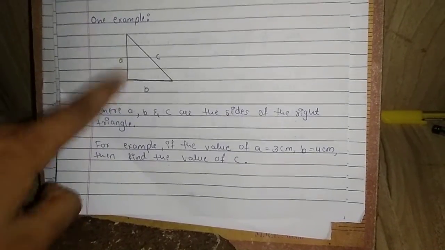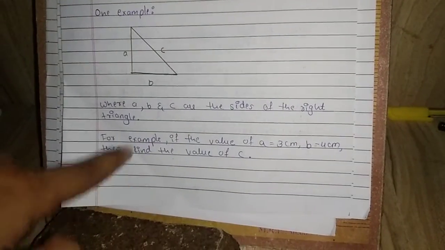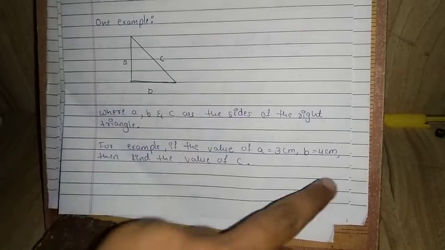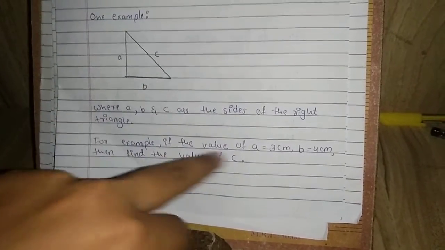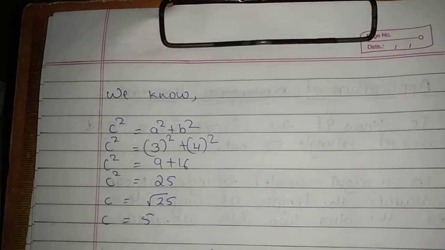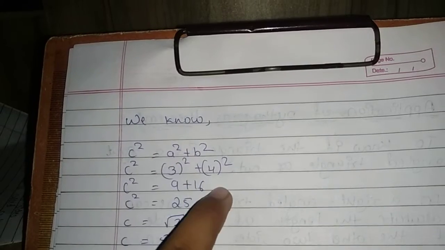I have drawn one triangle here named A, B and C. For example, I have taken A as 3 centimeters and B as 4 centimeters, and we have to find the value of C here. We write the formula: hypotenuse square is equal to perpendicular square plus base square. So C square, as it is, and A value is 3 and B value is 4.